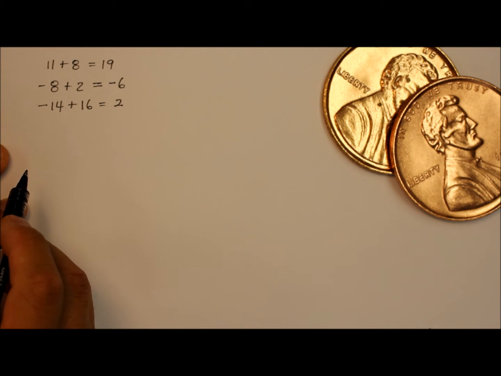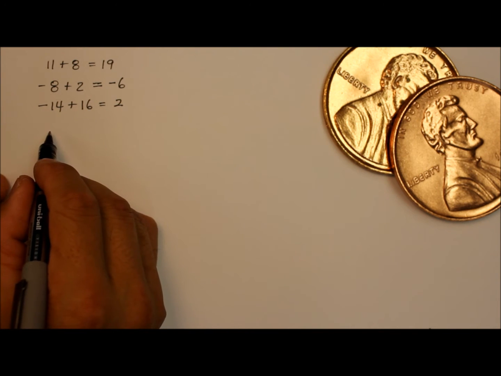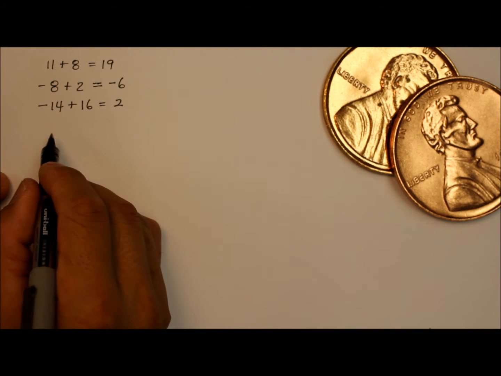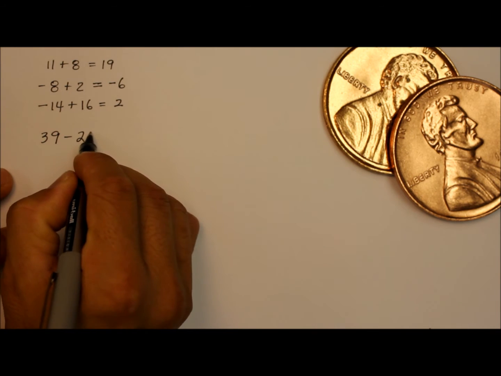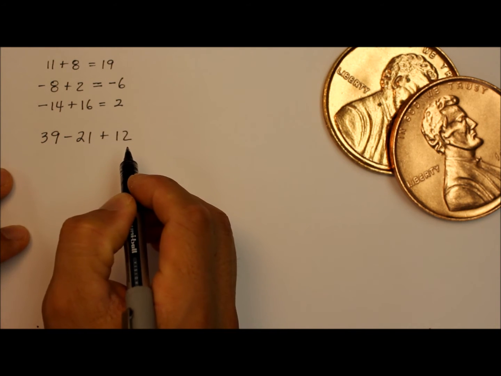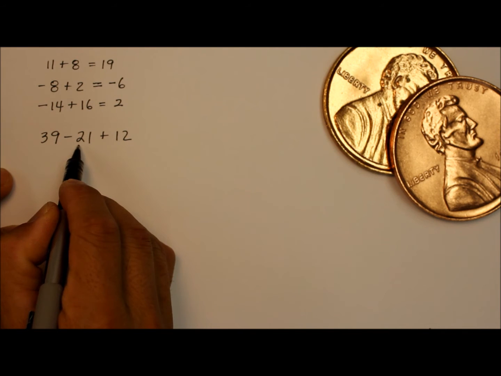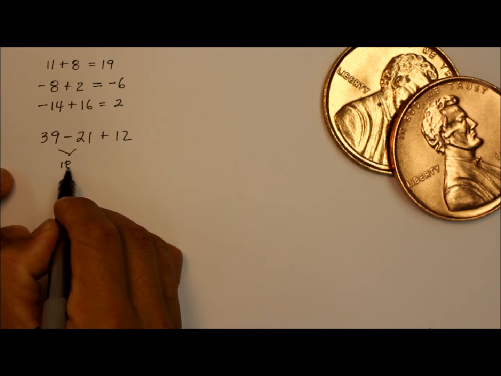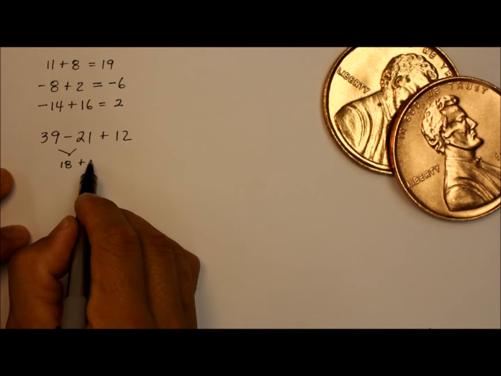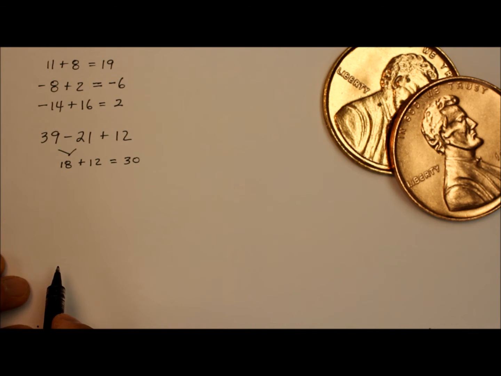But now that you see how that works, negative and positive integers are quite easy to deal with. Sometimes, as I write the problem out, you could evaluate as you go. For example, if I said 39 minus 21 plus 12. In your head, you're saying, I have $39 in the bank. If you take out $21, 39 minus 21 becomes 18. And then when you put the $12 back in the bank, you will end up with 30. See how that goes?